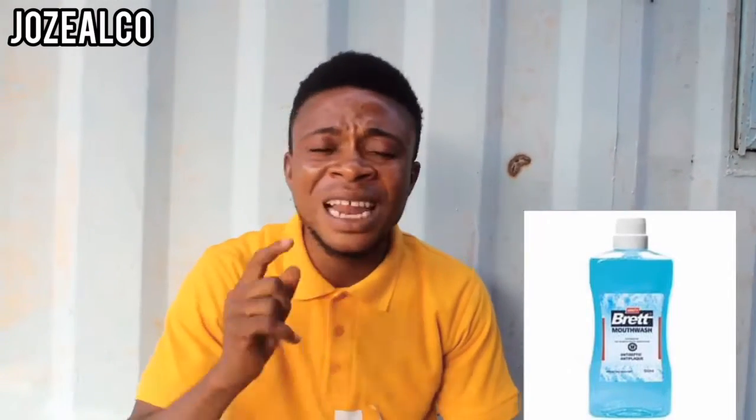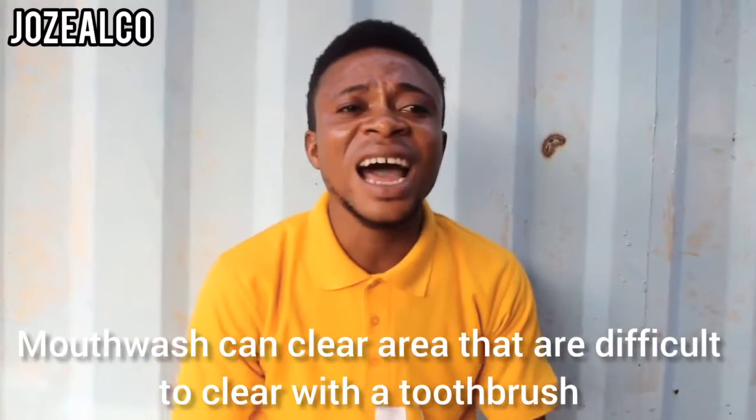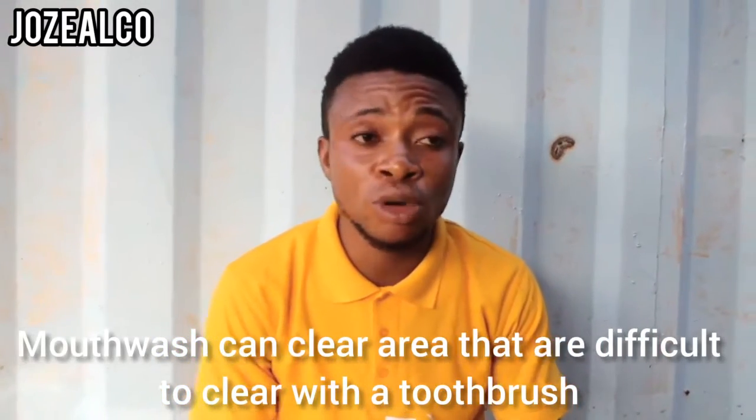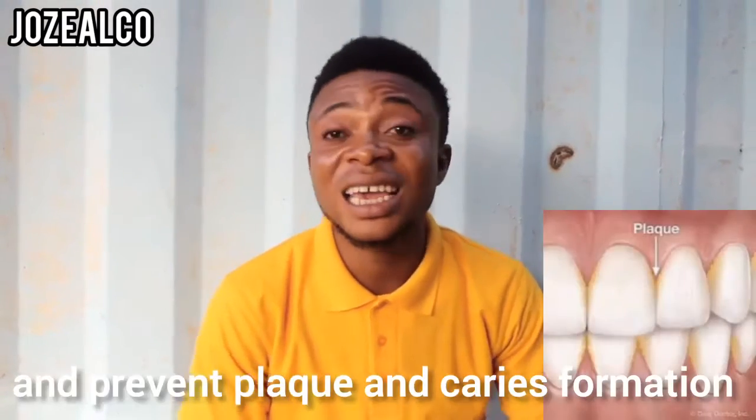This mouthwash is very important because most people assume brushing their teeth gets rid of all oral hygiene issues. Using mouthwash effectively can clean areas that are difficult to clean with a toothbrush and prevent plaque and caries formation.